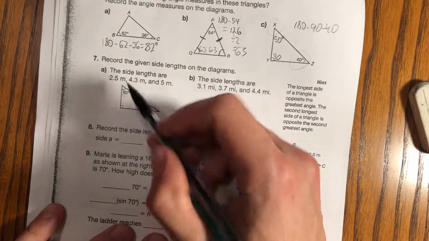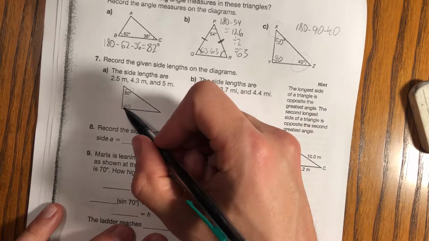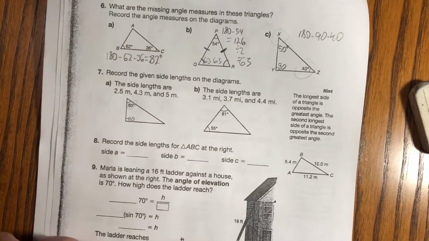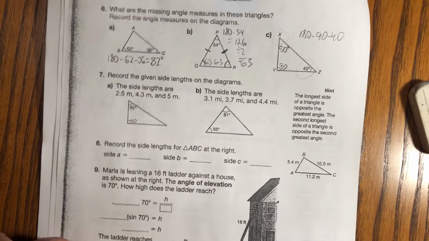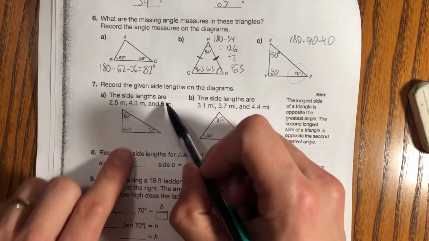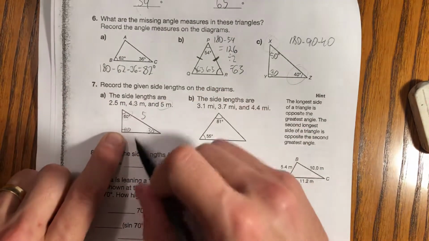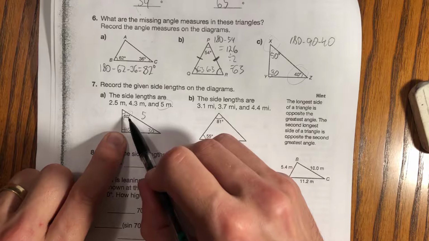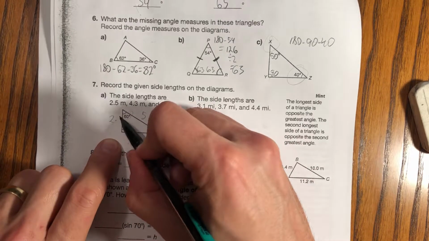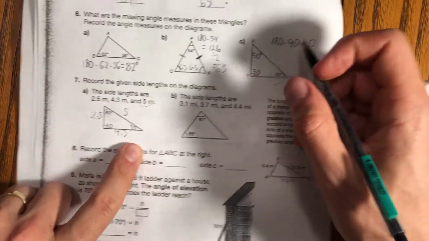So we have 60. This one's 90. That means the other one has to be 180 minus 90 minus 60, 30. Biggest number is 5, opposite the biggest angle of 90, so this side's 5. Second is 60 degrees, 4.3. And then that leaves 2.5 to this side. So that's a cool little hint to help you figure out a triangle.